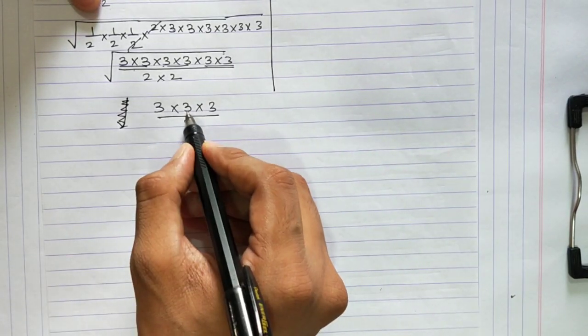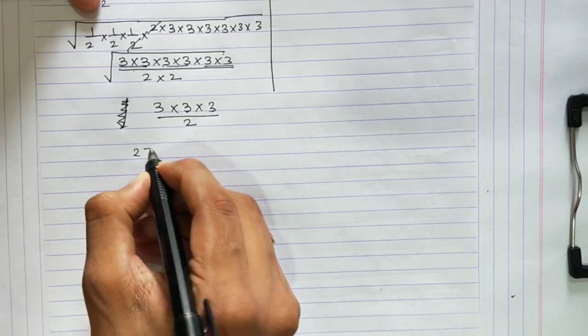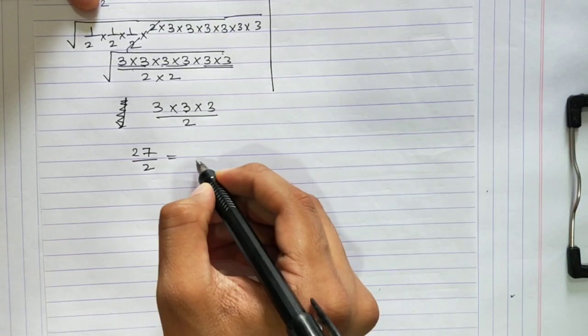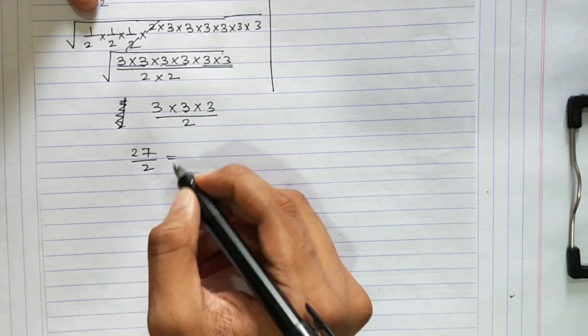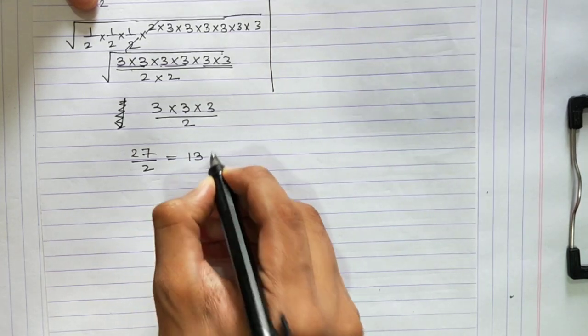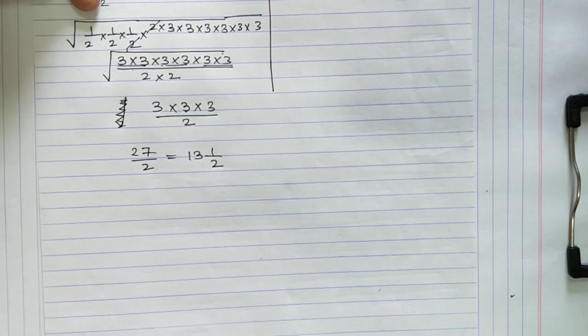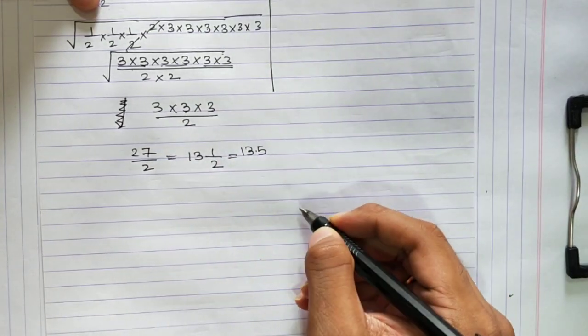So 3 3s are 9, 9 3s are 27. So 27 upon 2. We have to write this in mixed fraction. So this will become 13 1 upon 2. Or you can also write it in decimal, 13.5.